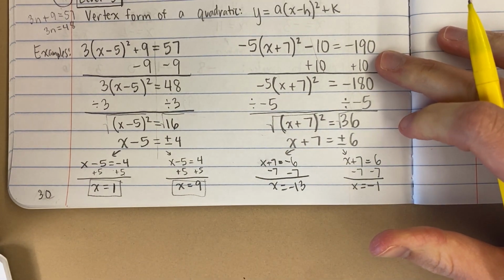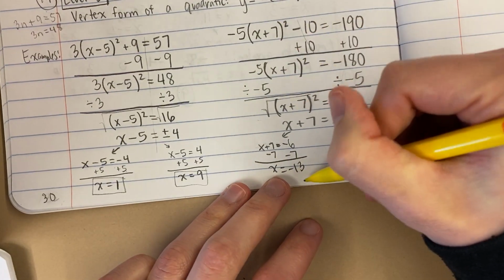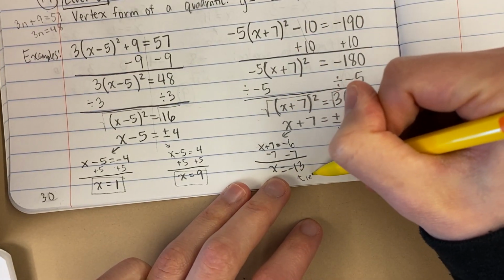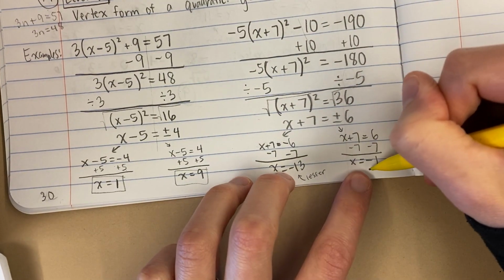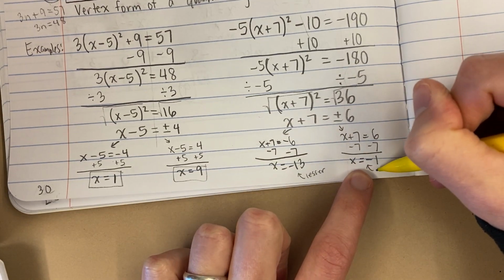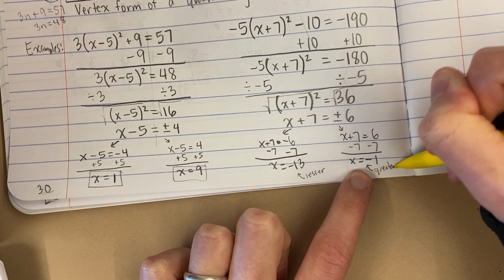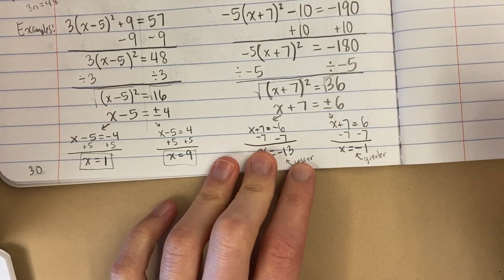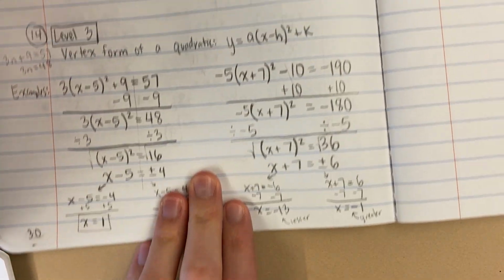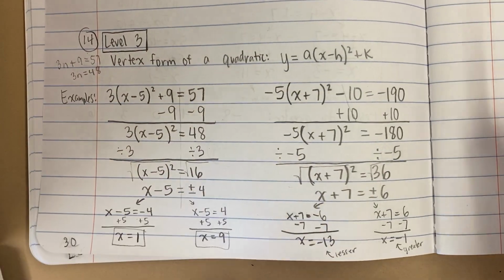Okay, and just be careful, right? When you have two negatives, sometimes we get them mixed up. But this is the lesser answer, right? Negative 13 is less than negative 1. Because if you owe someone $13, oof, that's not good, right? You'd rather owe someone $1 than 13. Okay, so there are my two examples.